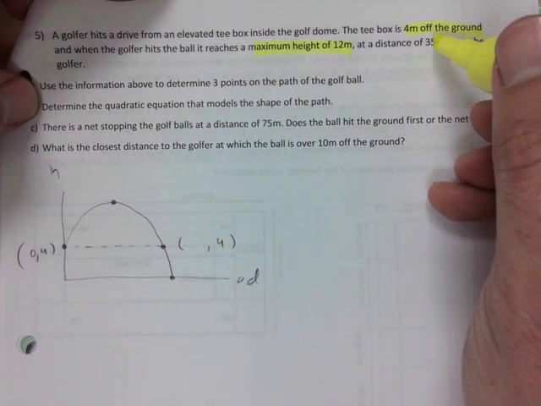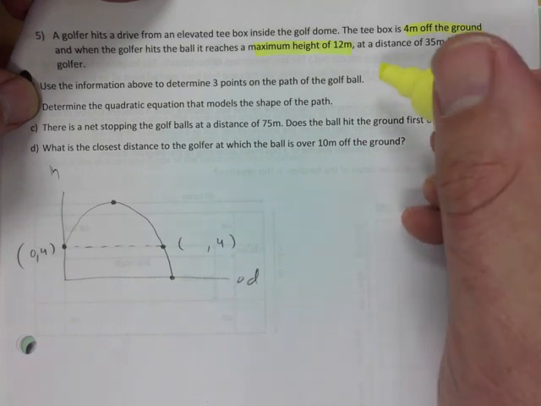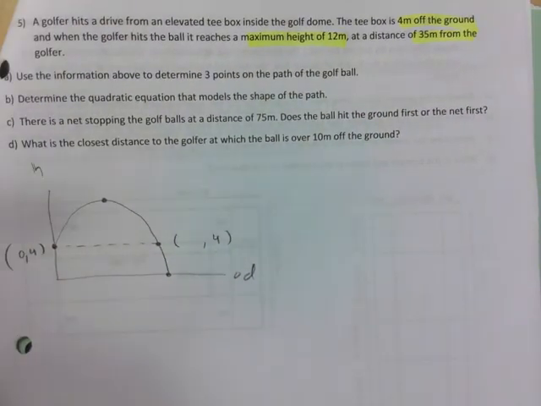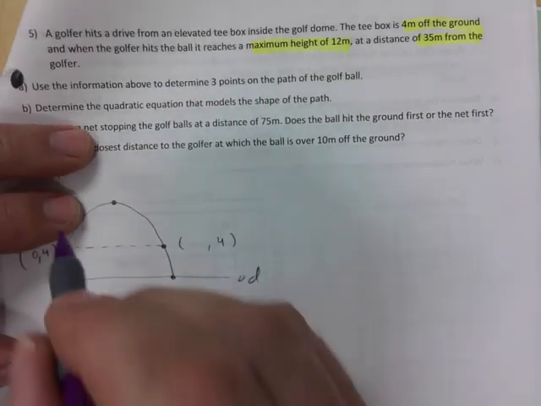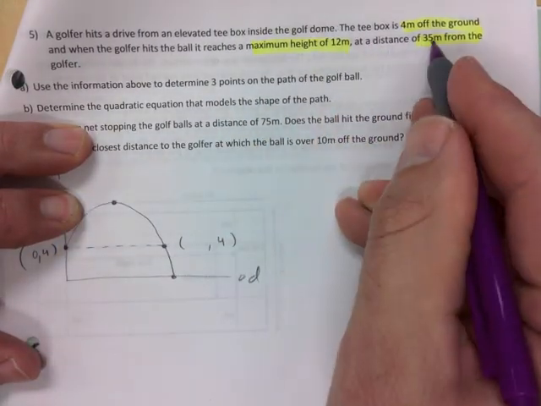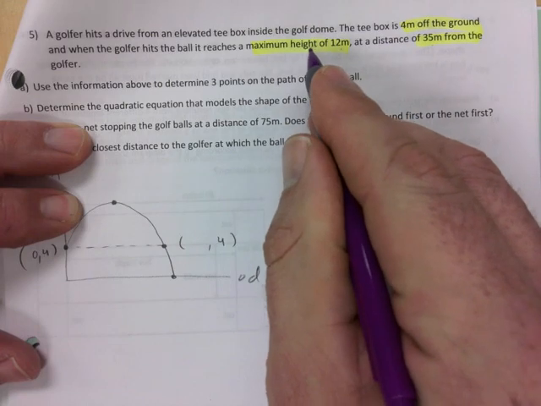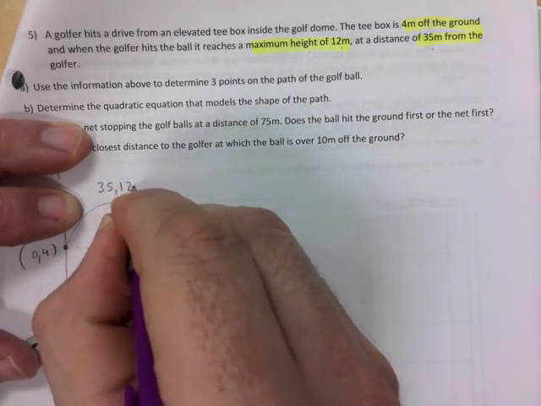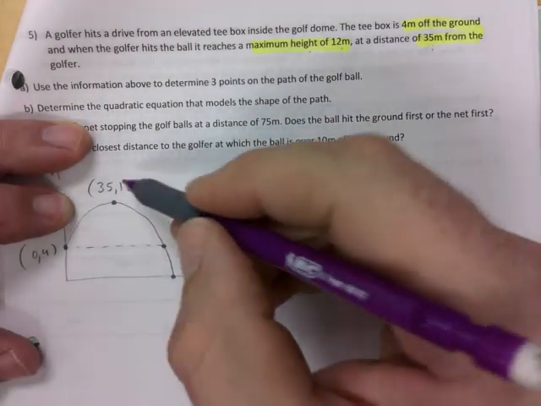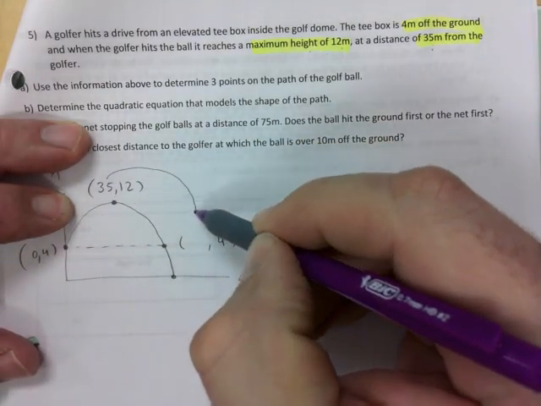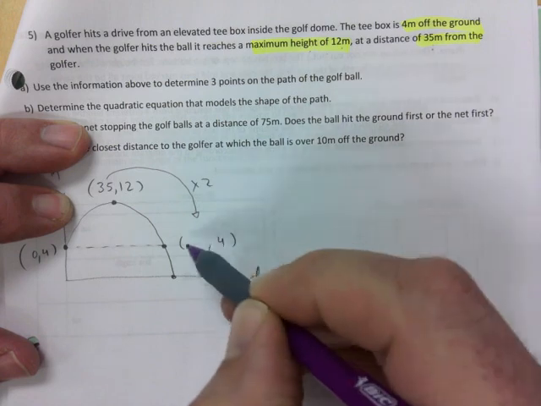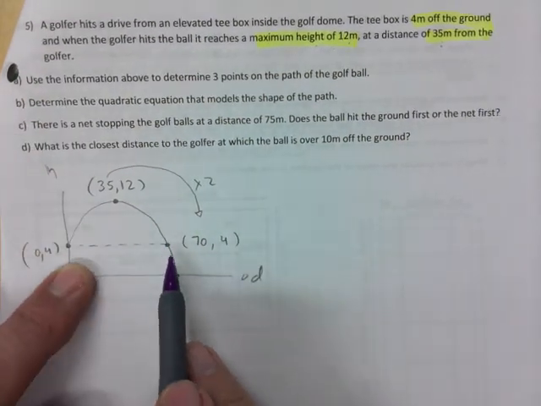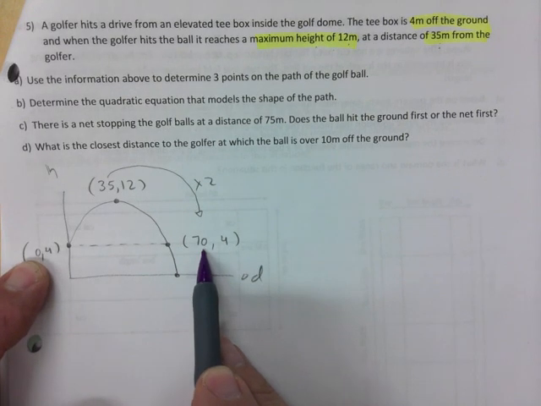And you know that the vertex, or the highest point, is happening at 35 meters from the golfer. So you need to make sure you put this in the right place, right? This is height, that is distance. So we put the 35 first and then the 12 next. And yes, you guessed it, you can multiply this by 2 and get 70 there. By the way, you're also finding the average between these two x values if you think about it.